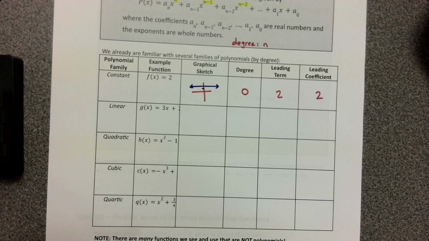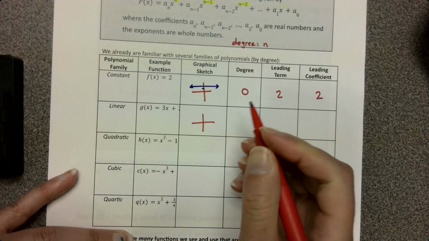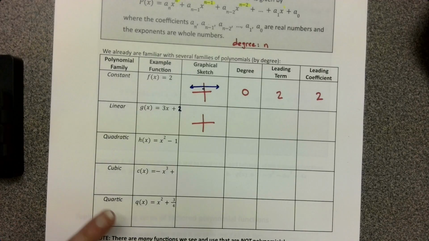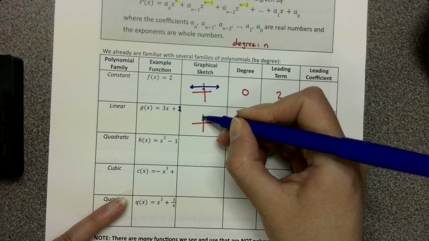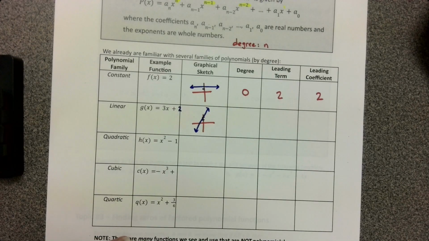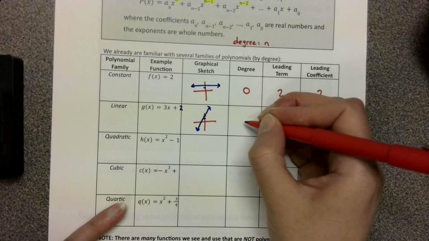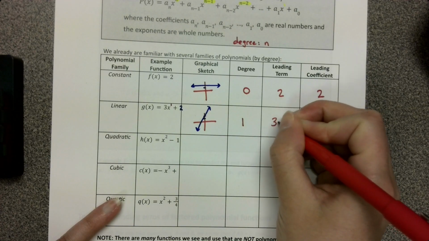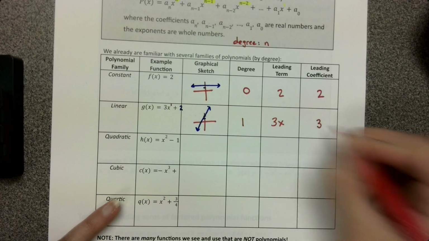Okay. On to the next one. We've got ourselves a linear function. It's kind of hard to read. I'm going to assume that this is 3x plus 2 here. And I want to make a sketch of this graph. So that's where 2 would be. I'm just going to give it a slope of up 3 over 1. So a quick little sketch right here of what that function might look like. The degree is going to be 1, since I have x to the first power. The leading term is the full 3x. And the leading coefficient is the multiplier 3.